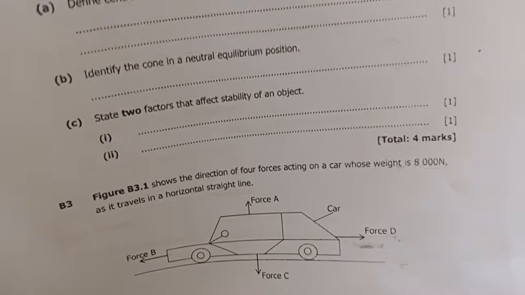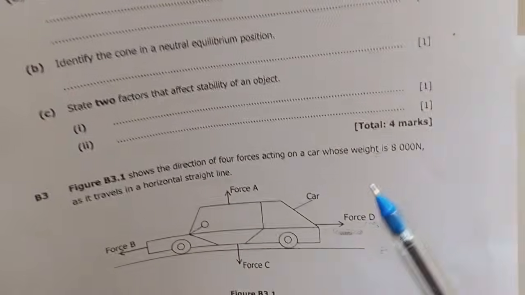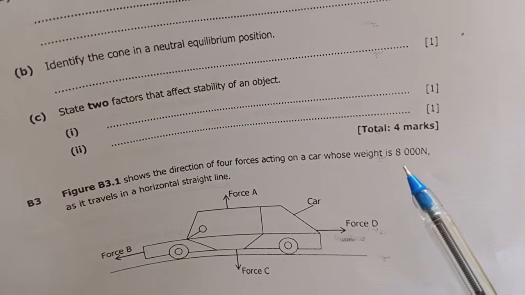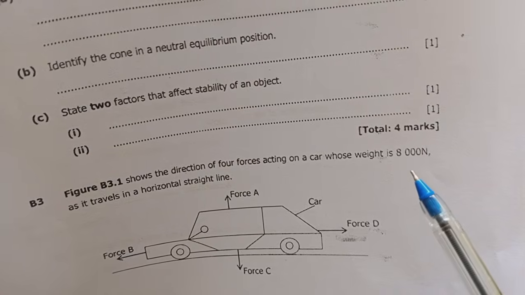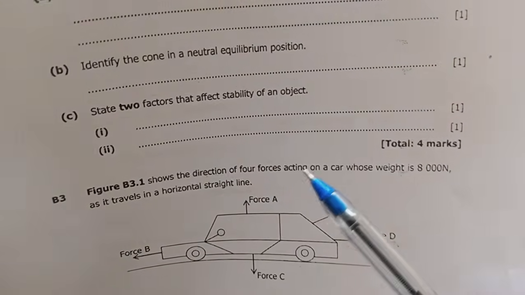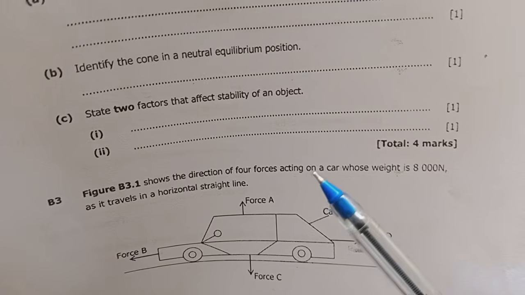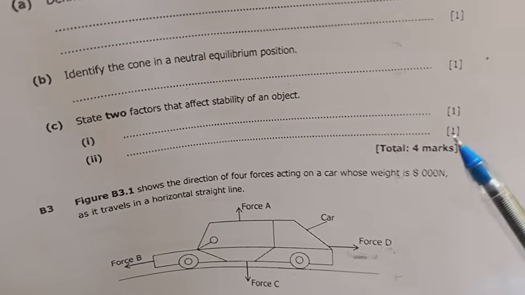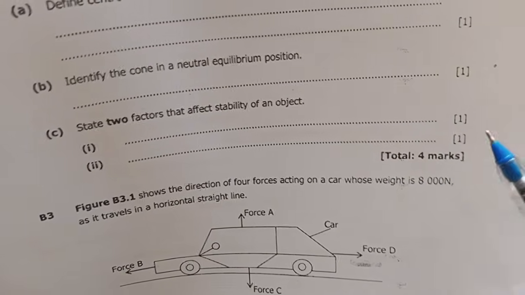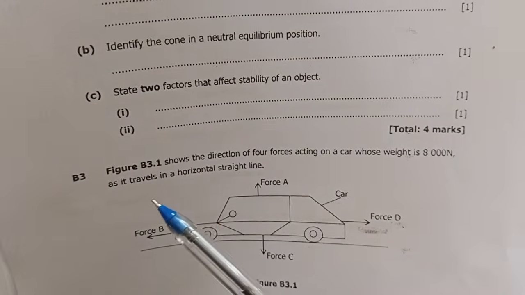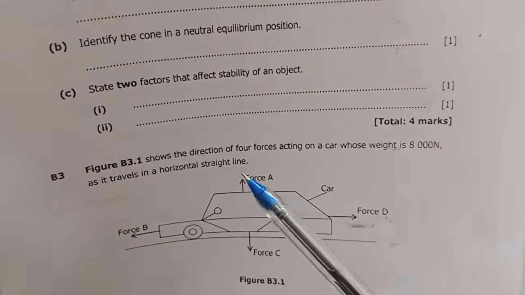So in the back of your mind, you need to know that the mass is found by dividing this 8,000 by 10, which would give us 800 kg, knowing that the formula for weight is weight equals mass times force of gravity, or acceleration due to gravity, or the gravitational strength. And so it travels in a horizontal straight line.